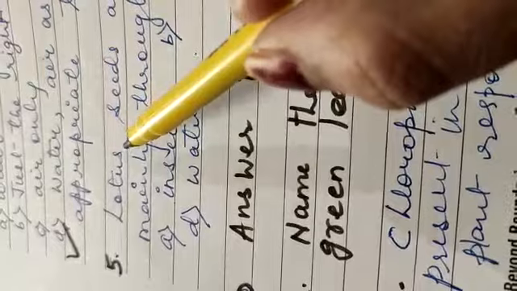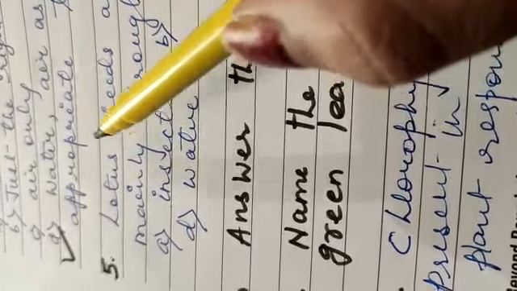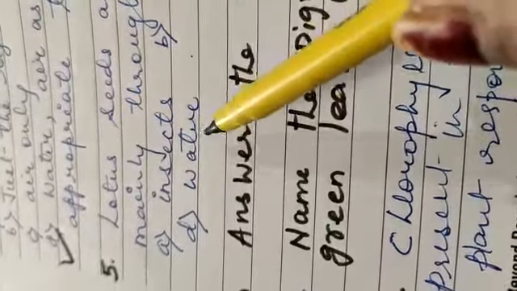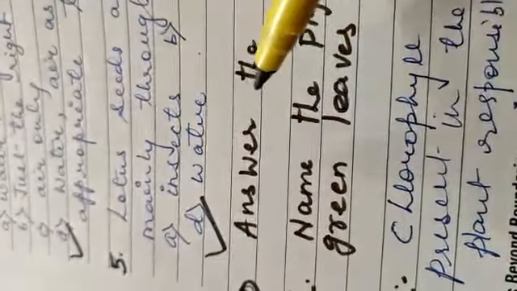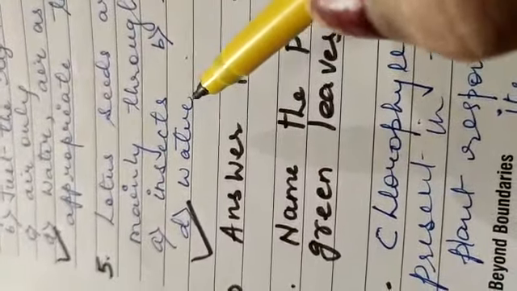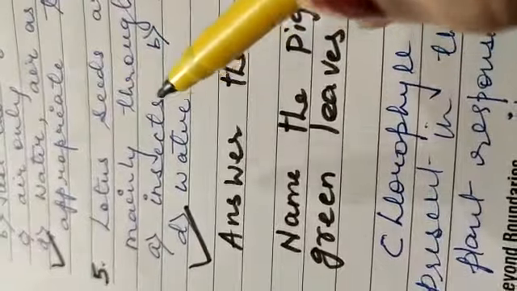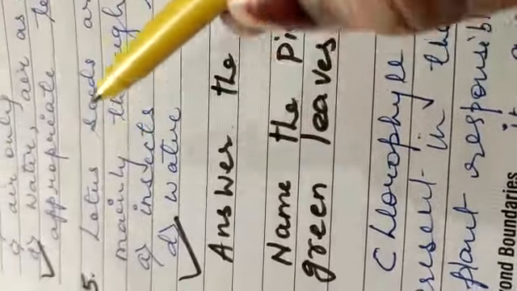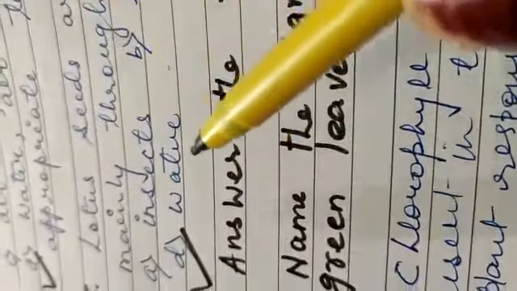So an aquatic plant is dispersed by an aquatic medium, and that aquatic medium is water. The dispersal of lotus seed happens through water. So the answer: lotus seeds are dispersed mainly through water.